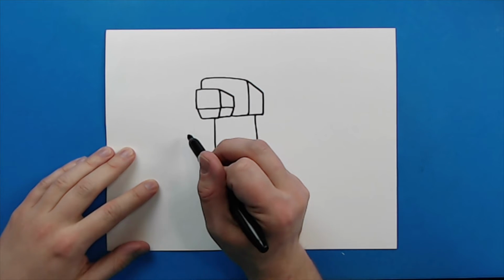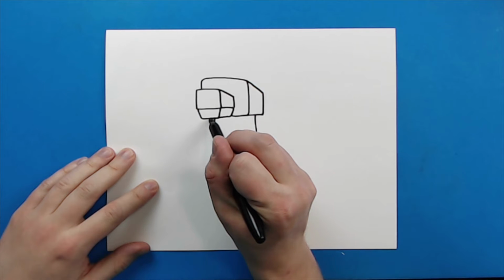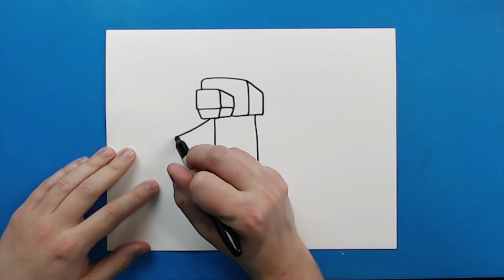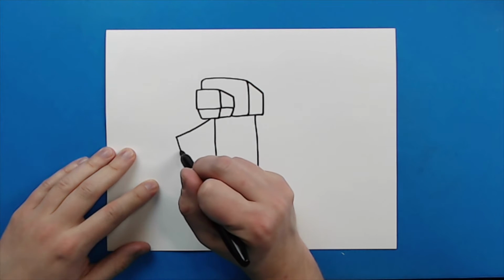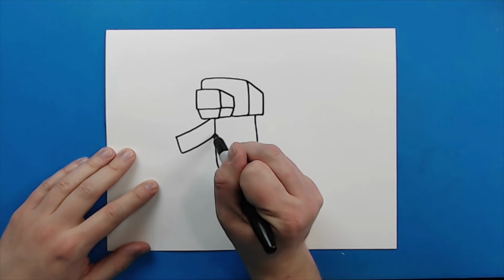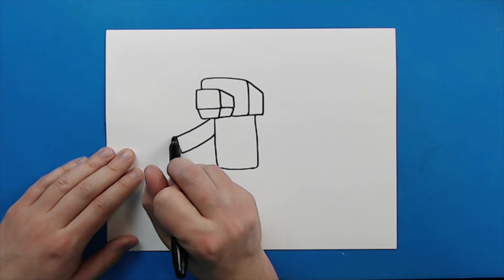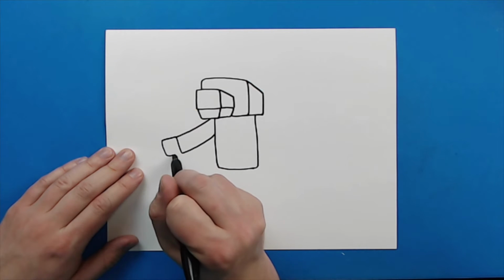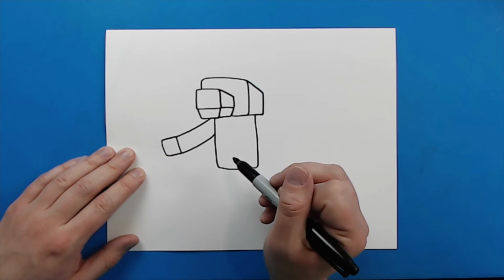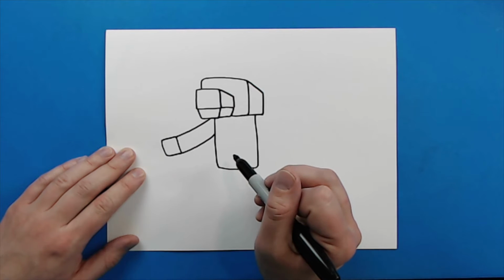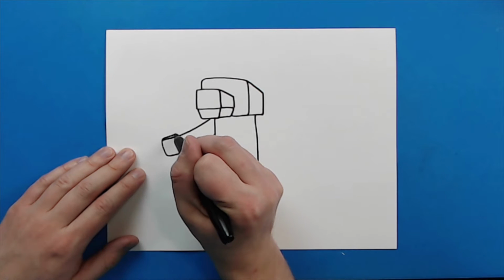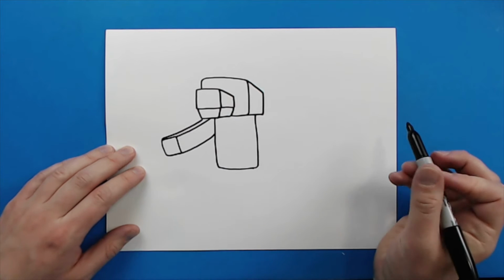Now, I want to draw the first arm out here. So I'm going to start here, and I'm going to draw a line that's just going to kind of curve out. Then it's going to go down, and then it's just going to kind of curve back. I want to make a little square shape right here at the end. And then I'm just going to make a little bit of a curved line that just kind of goes back.